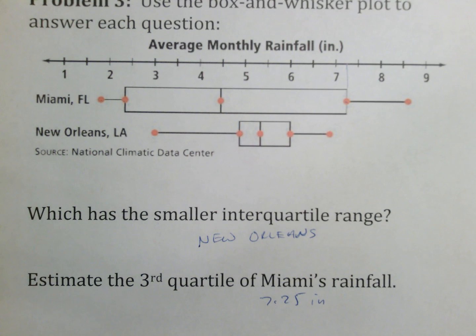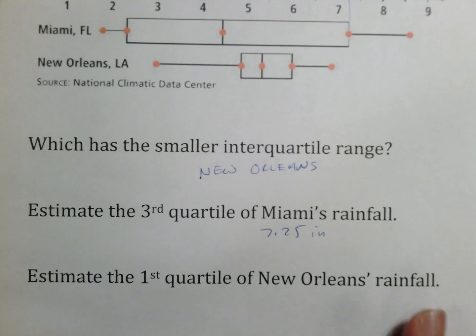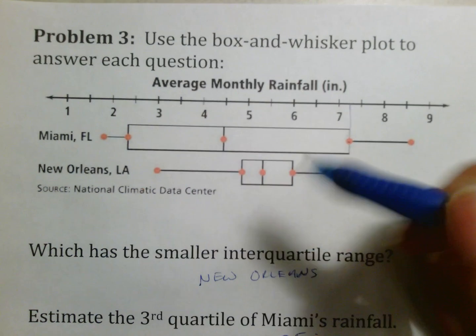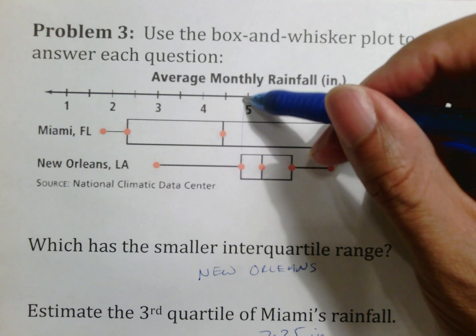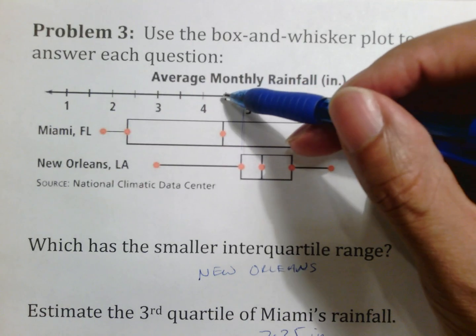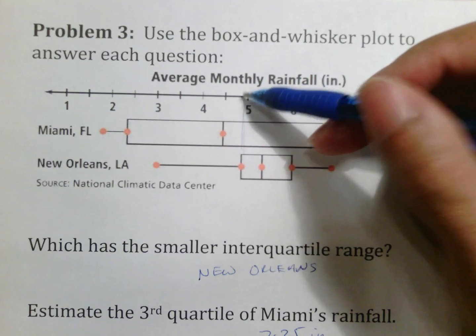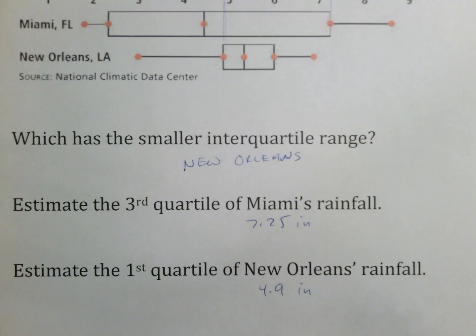of rain. Then the last question says estimate the first quartile of New Orleans rainfall. So again, go to New Orleans. First quartile is always here. The first quartile, if you look at it, is right around here. And so if that's 4.75, I'm sorry, that's 4.5. This would be about 4.75. I would get this about 4.9 inches. So again, that's pretty much where this is going.